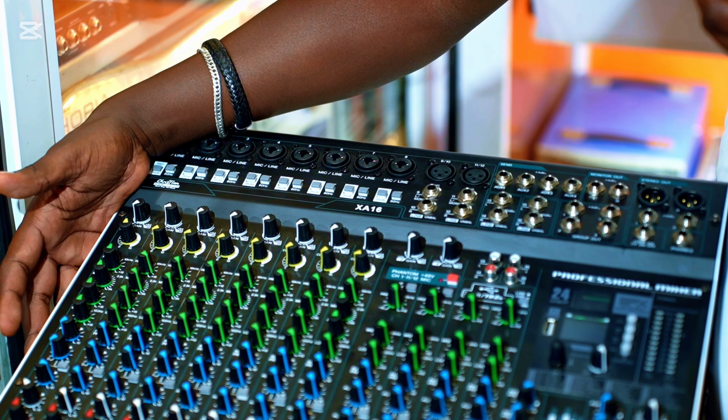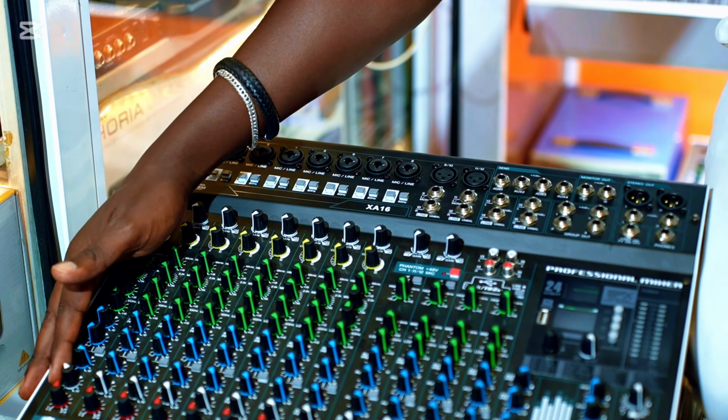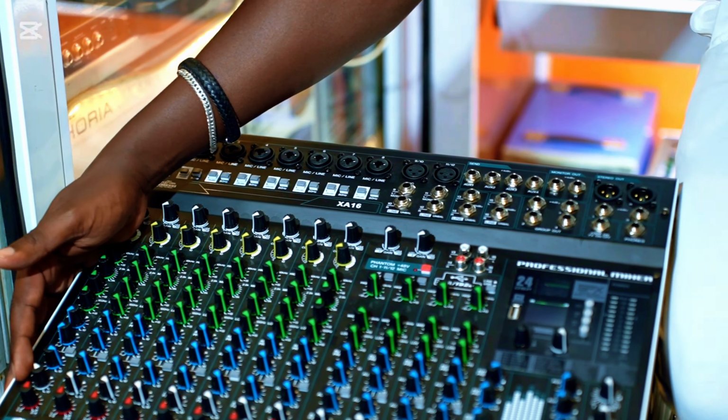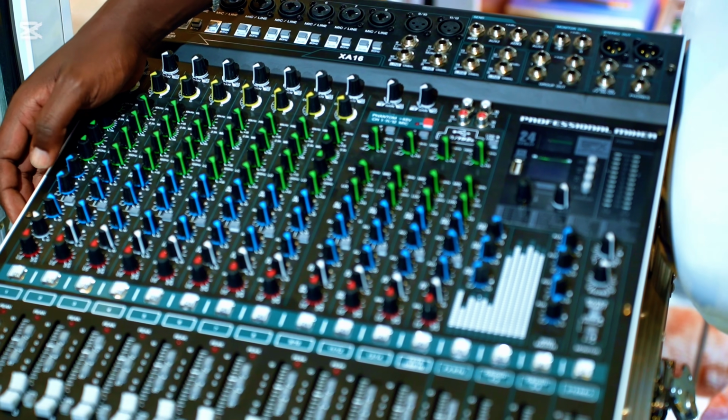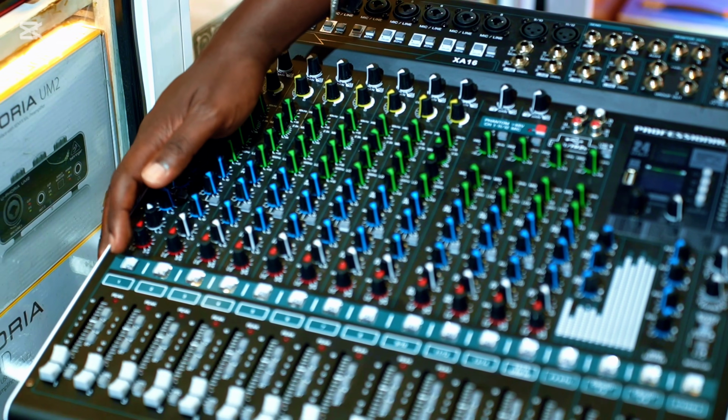Then this one has more auxiliaries. It has 1 auxiliary, 2, 3, and 4. So this particular one has 4 different auxiliaries. It has a pan function, and it has a mute function and an unmute function as well.